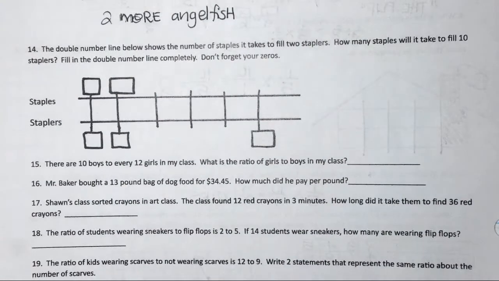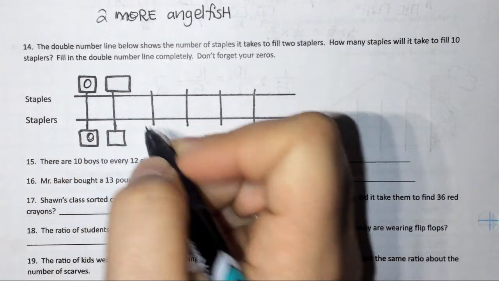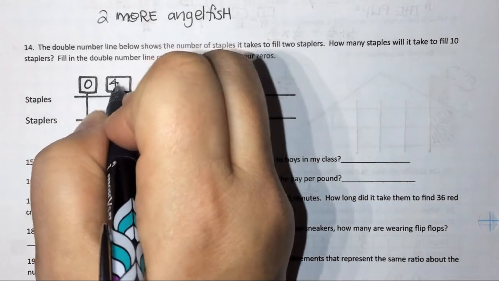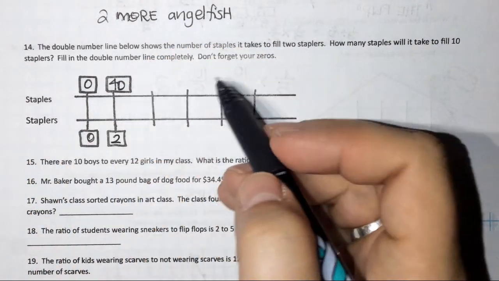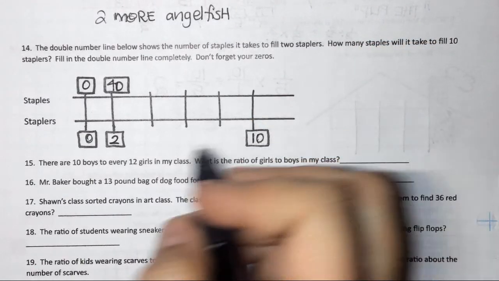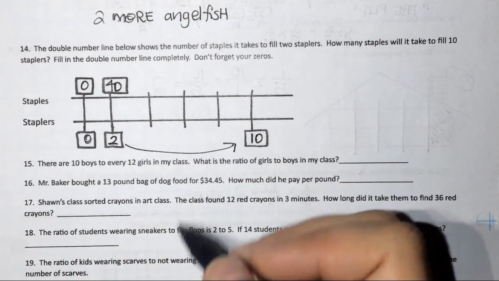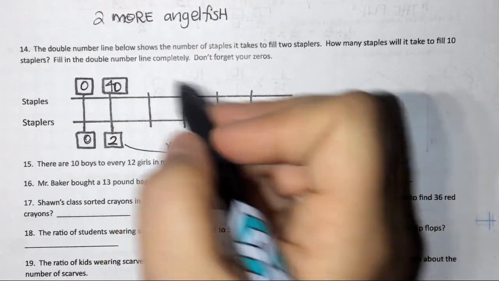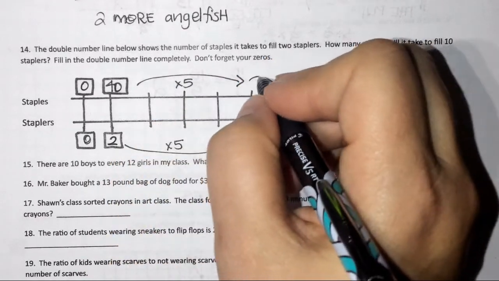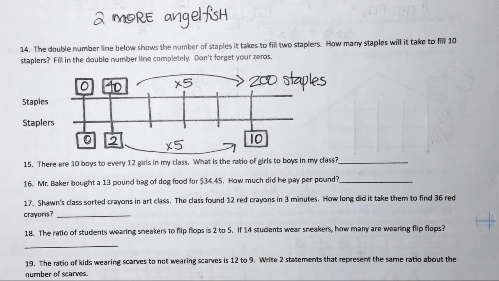Okay, here we go. Double number line. This was the one I told you. So we always start at what? 0, 0. And for 2 staplers, it took us 40 staples. That was the number we had to add to our problem that was missing. And we want to know how many staples it will take for 10 staplers. How do I go from 2 to 10? Times 5. Very good. So I have to do the same thing up here. 200. So there will be 200 staples to fill up 10 staplers.